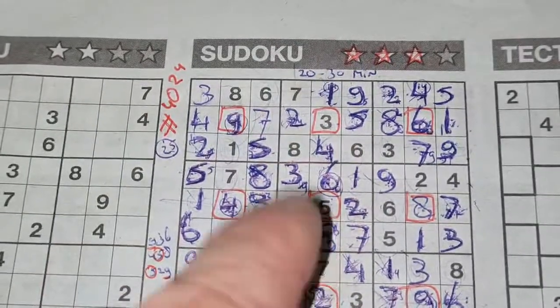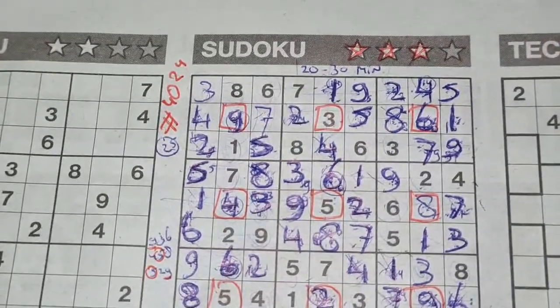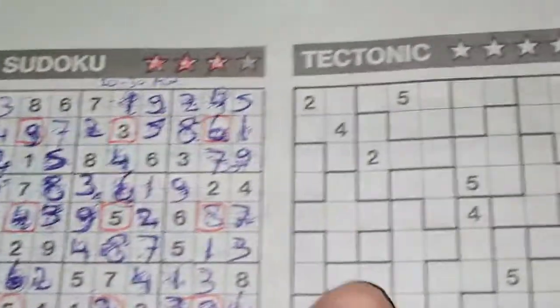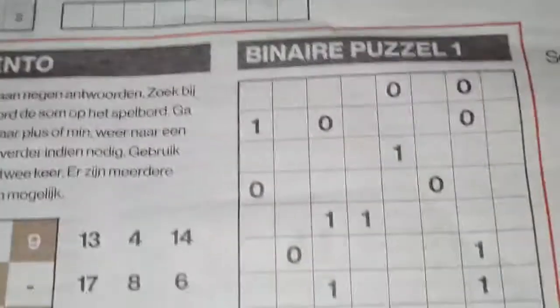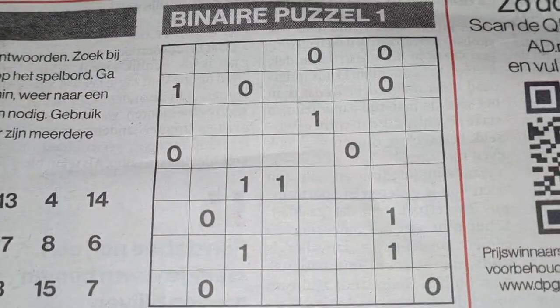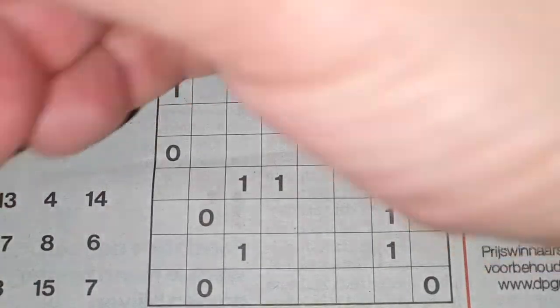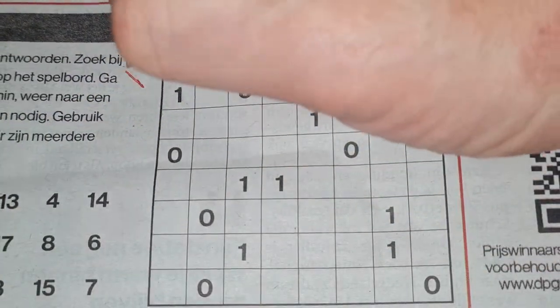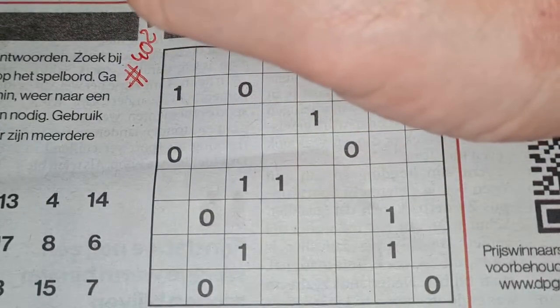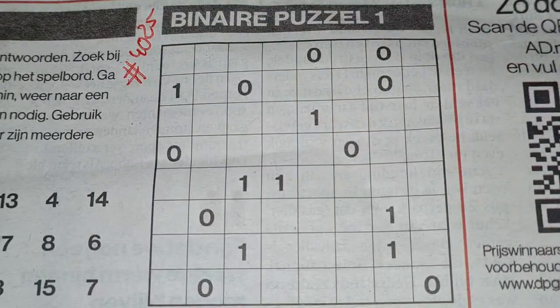And I've already solved one puzzle, a 3 stars puzzle. So we have 2 puzzles left, tectonic with 4 stars and a binary one. Yes, binary puzzle number 4025. And what kind of binary puzzle is this one?